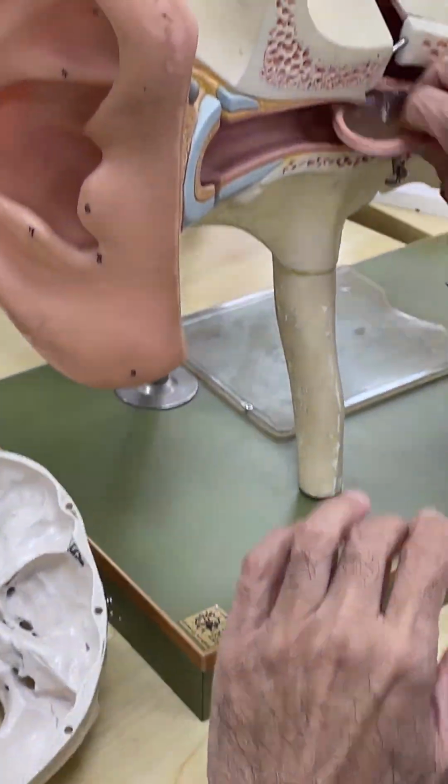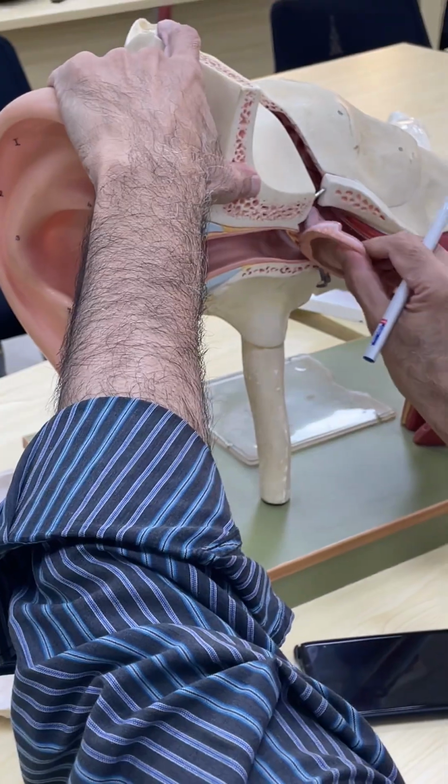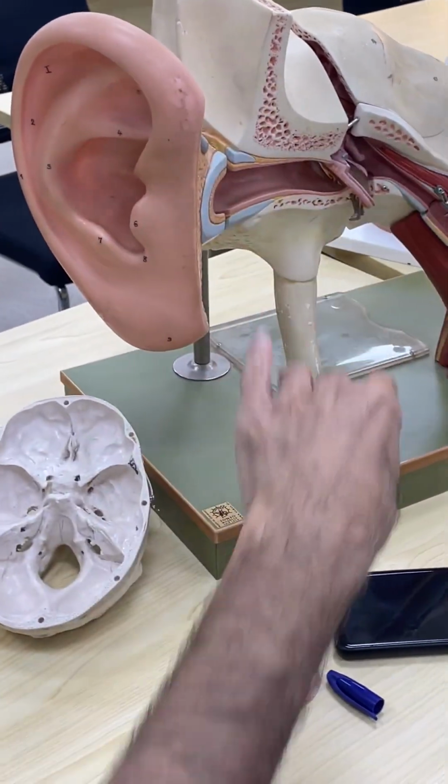Just keep it here. Okay, we will adjust it.